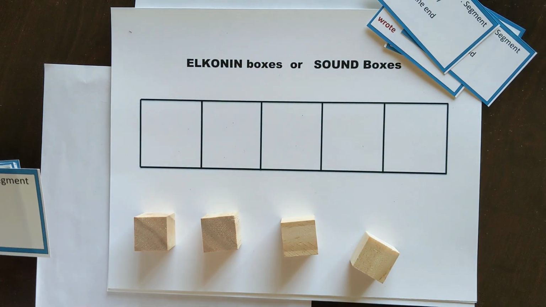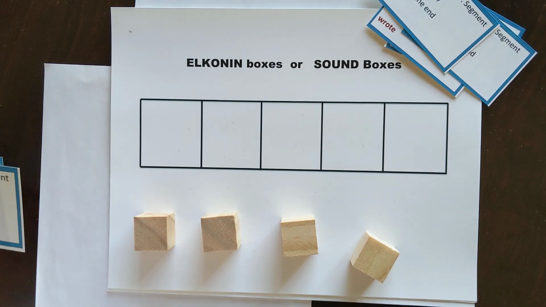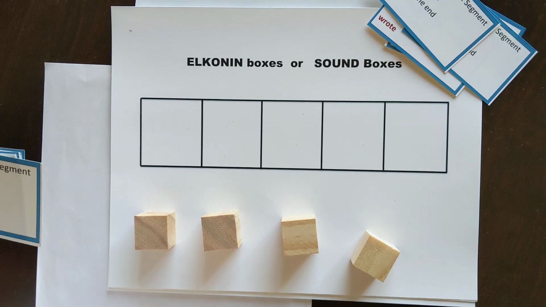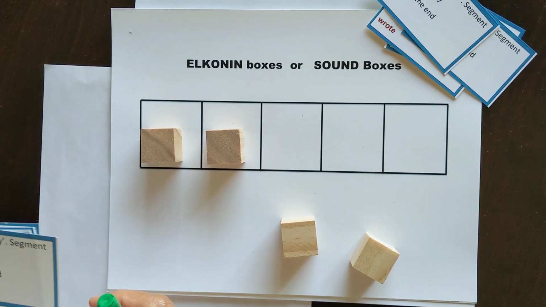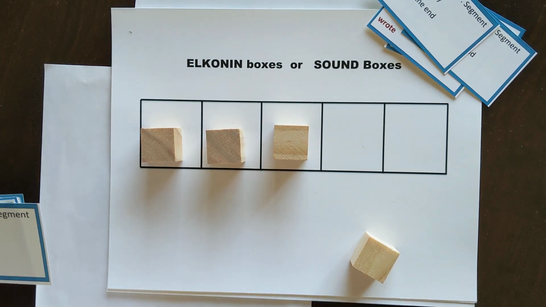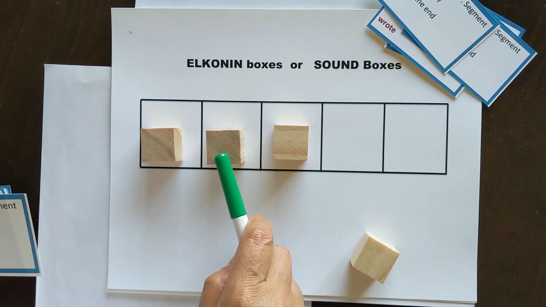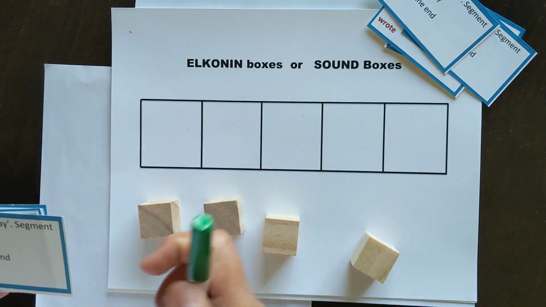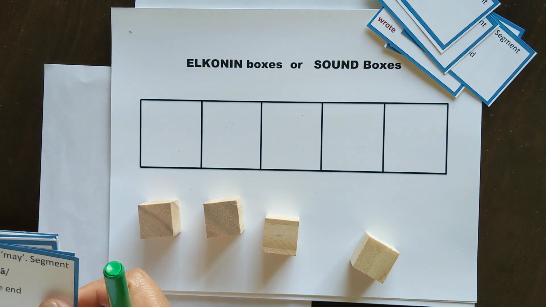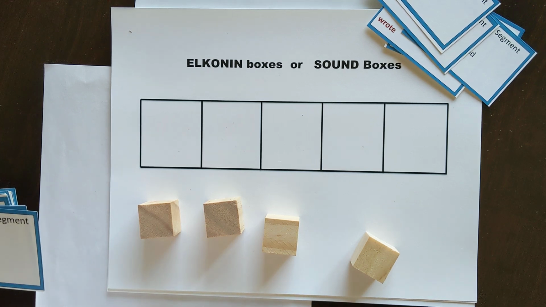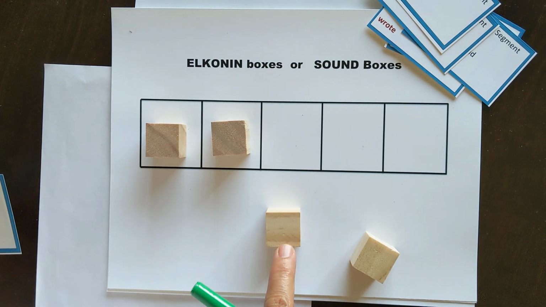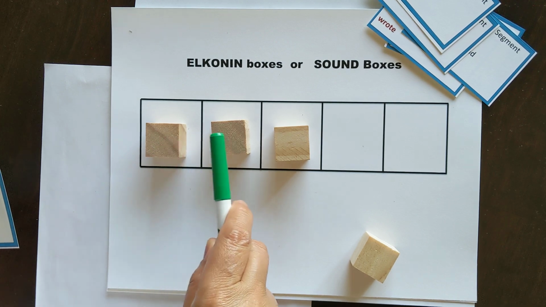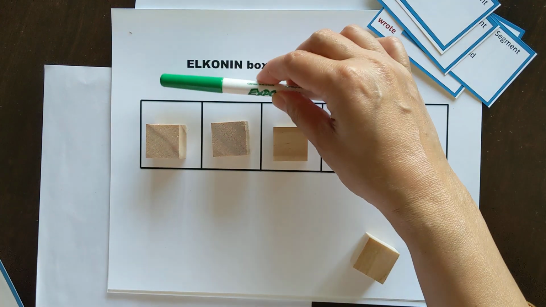Say the word way. Children repeat way. Segment way. W-a. Add l in the end. Whale. Say the word may. Children repeat may. Segment may. M-a. Add n in the end. Main.